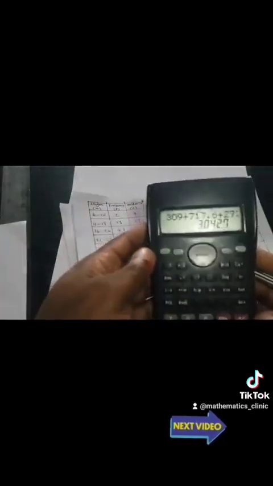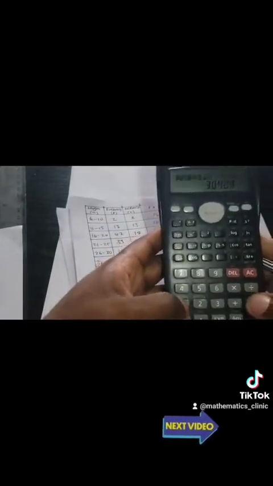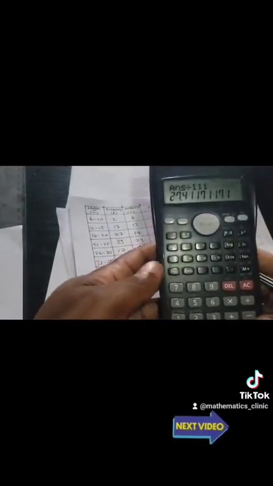So it's 3042.7 over 111. Then on our calculator, since we already have that, we just say divide by 111. Our answer is 27.4. So our variance is equal to 27.4. All right, that's how you get to find the variance. So quickly, let's check out now the standard deviation.